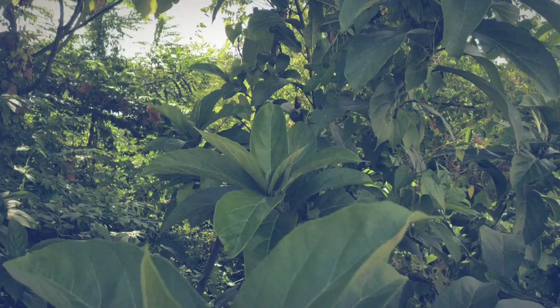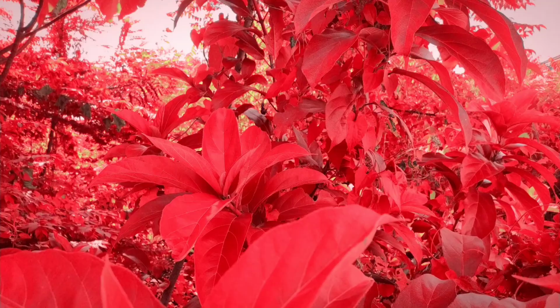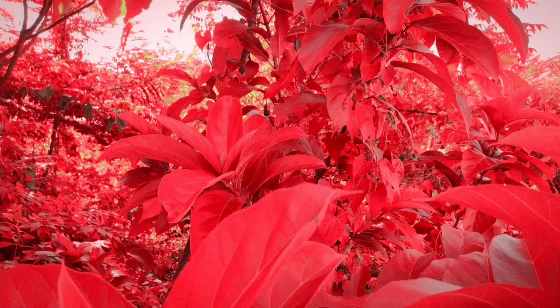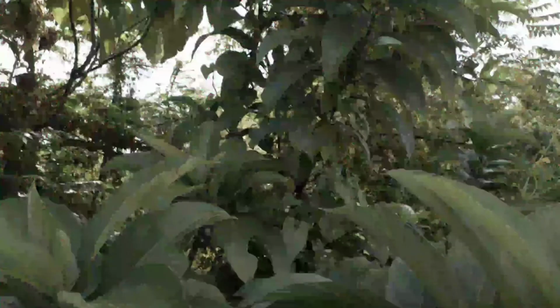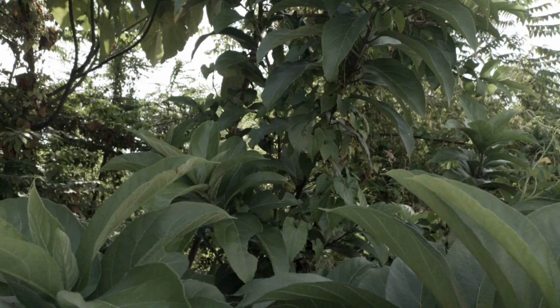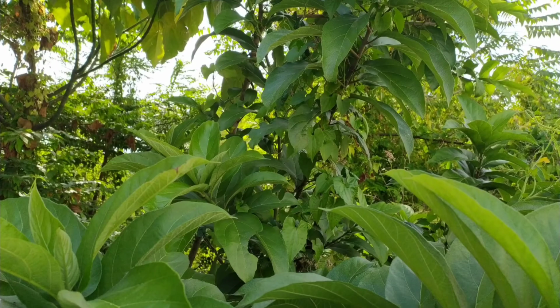The point is, if it's your first time doing photography with these filters, you can experiment and try to find what you want, the look that you want. For this image, it looks like it was shot with an infrared film. That's why that image is all red. And now this one is more natural. It's really green.